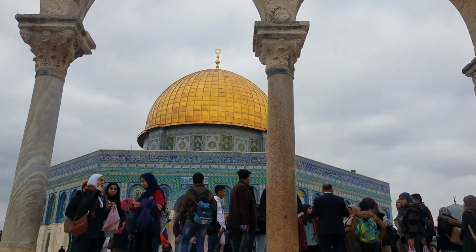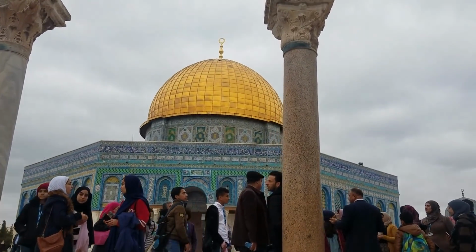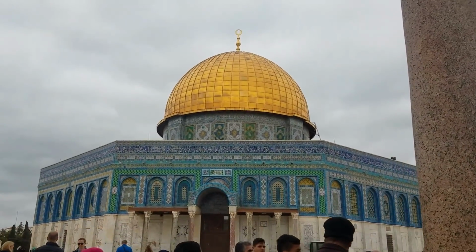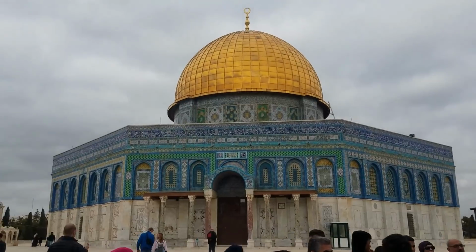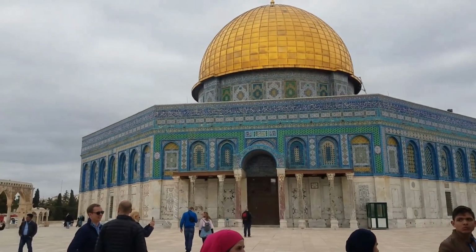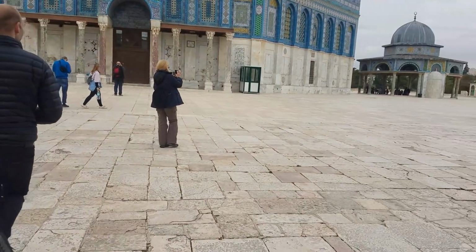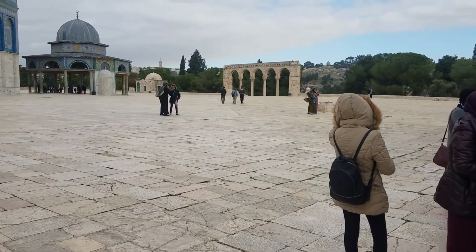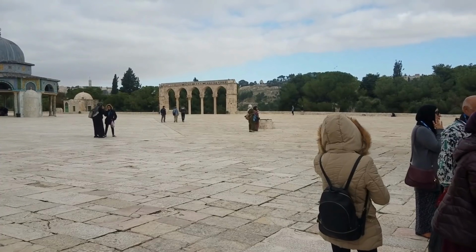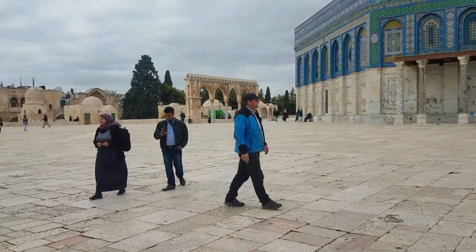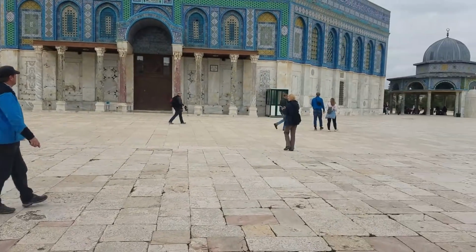And here's the dome, right here. And now we're on the plaza, open area. There's another arch there, we'll see another one there, and we'll take a look at this site.